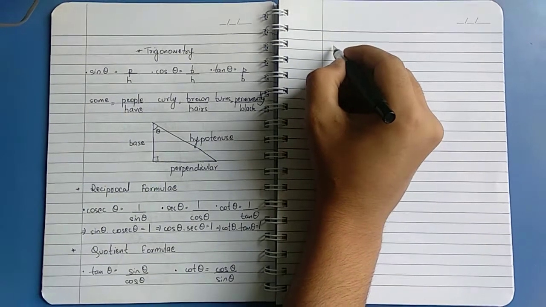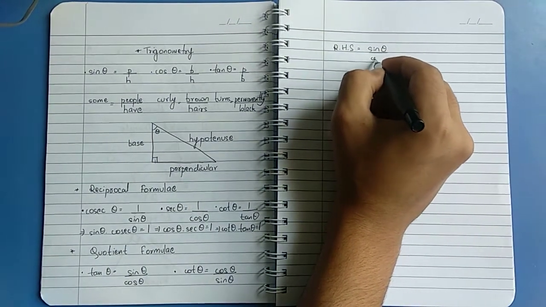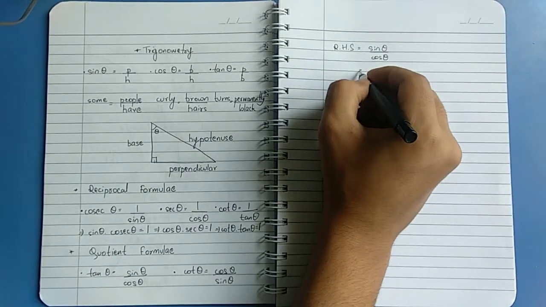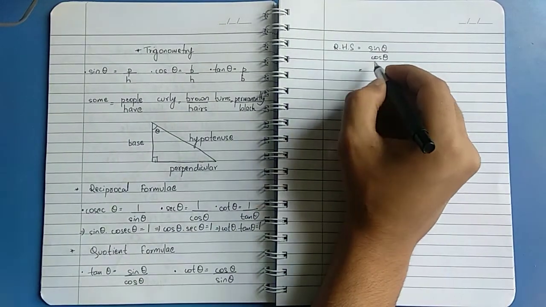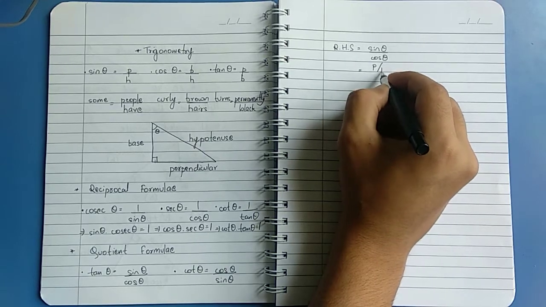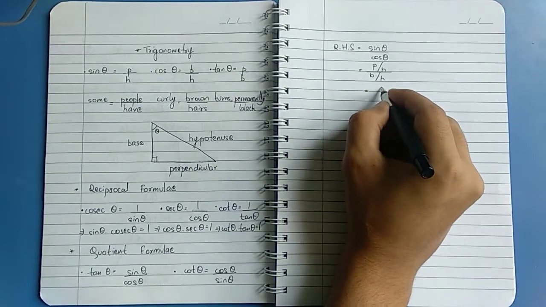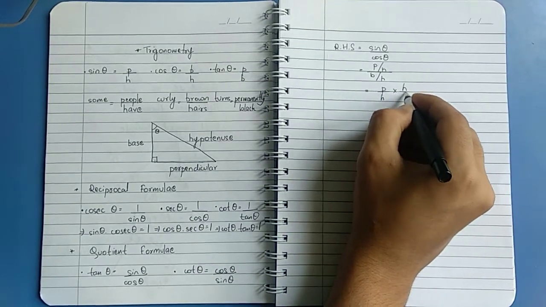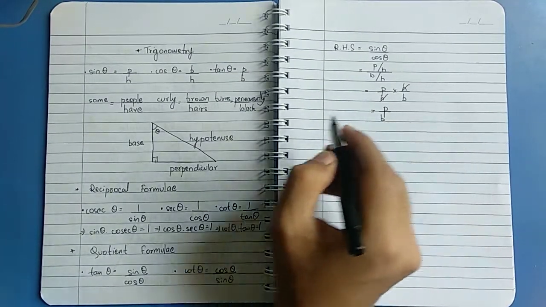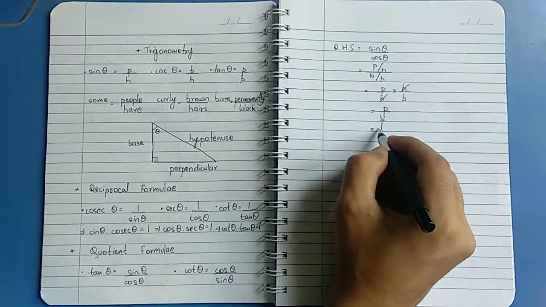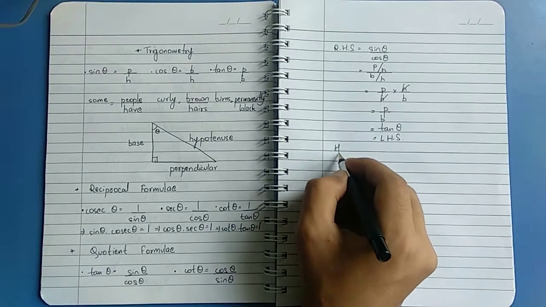Let's take the right hand side, which is sin theta by cos theta. For the tan theta one, right hand side is sin theta by cos theta. Sin theta is perpendicular by hypotenuse, curly brown hair. So perpendicular by hypotenuse into hypotenuse by base. Hypotenuse cancels out. We get perpendicular by base. And perpendicular by base is tan theta, which is equal to left hand side. Hence proved.